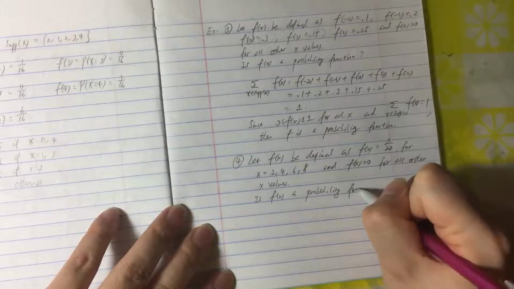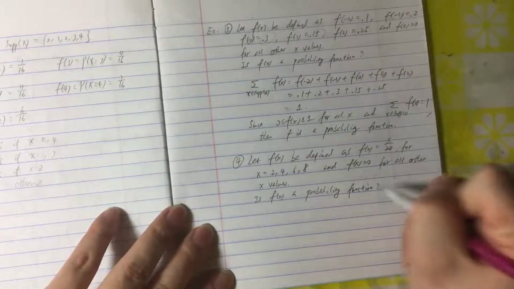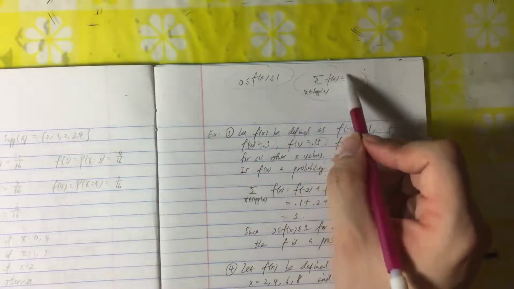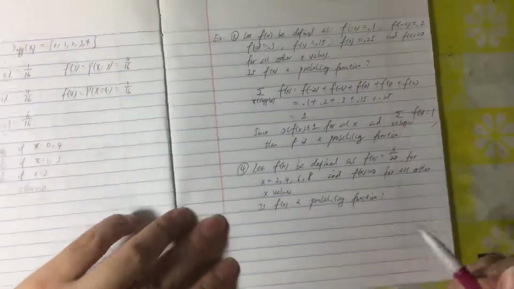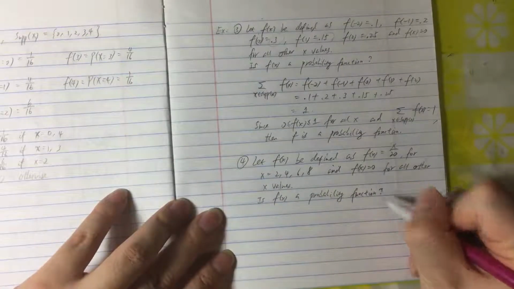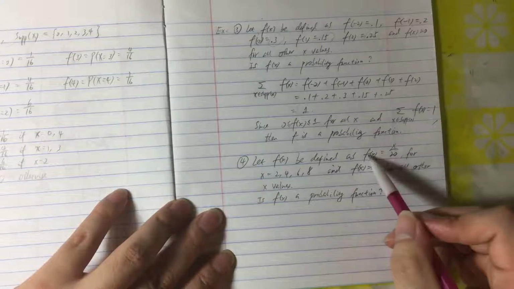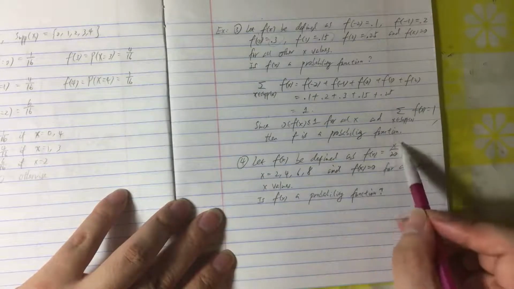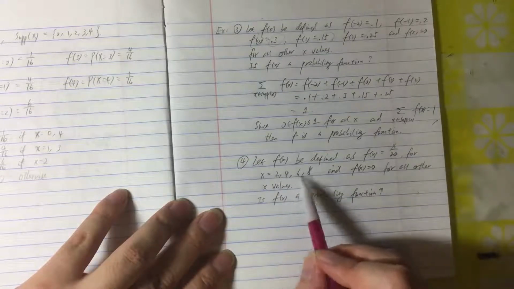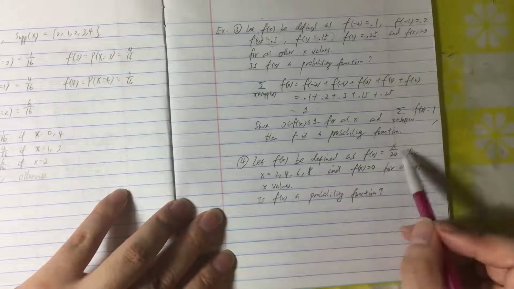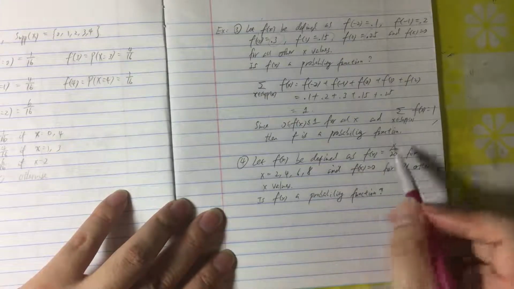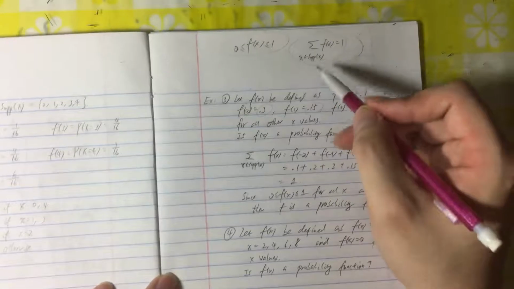So check these two properties. F of x must be between 0 and 1, and for all x in the support, the total probability must be 1. Let's check the values here. F of x is x over 20. When I plug in 2, 4, 6, 8, this is always positive, and it's always less than 1 because the numerator is less than 20. Is this a probability function? We check the sum for all x in the support.